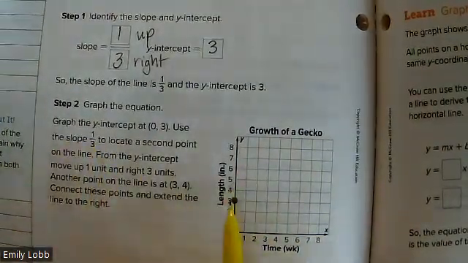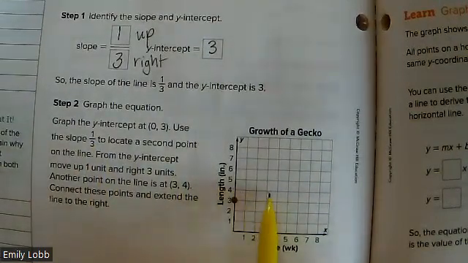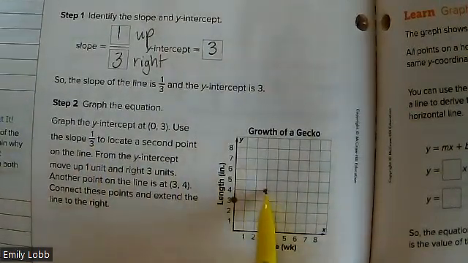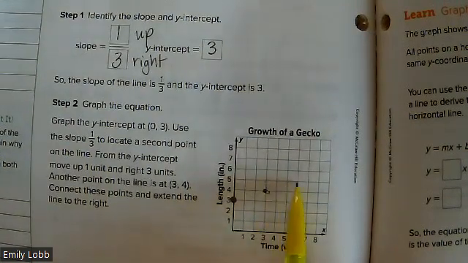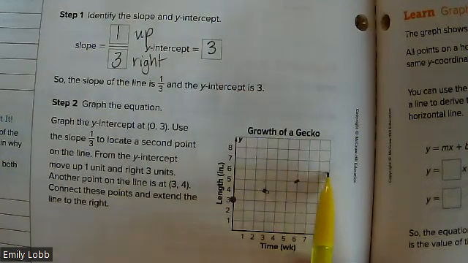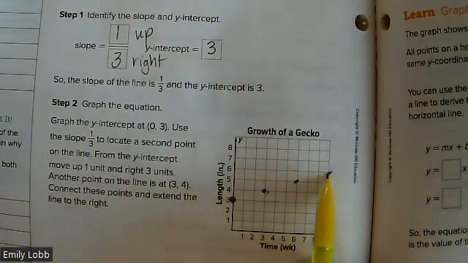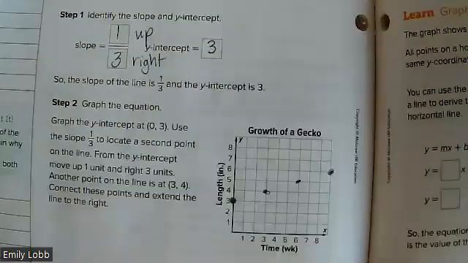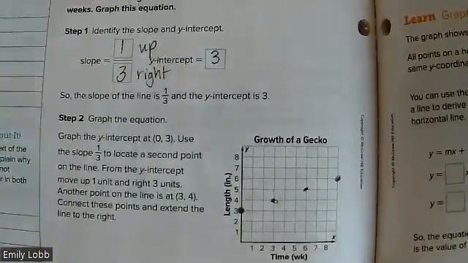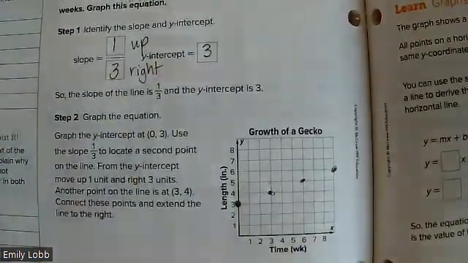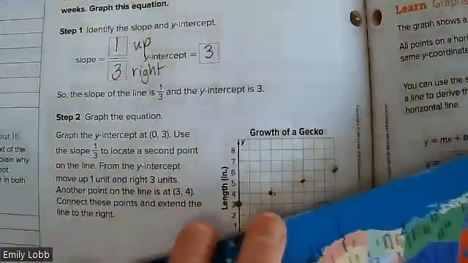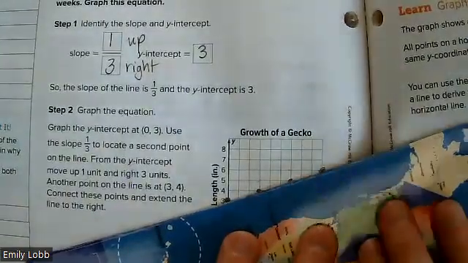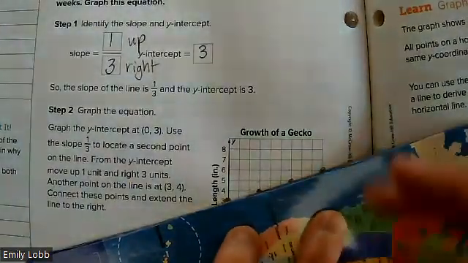So then we're going to use our slope. Up 1 over 3. Could I continue and make more points? Of course. Up 1 over 3. Up 1 over 3. Do I need 4 points to make a line? No. How many points do I need to make a line? Well, more than 1. 2. I need 2 points. So I do need my y-intercept and my slope.